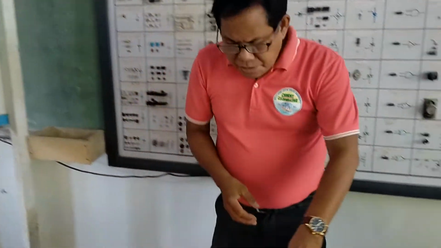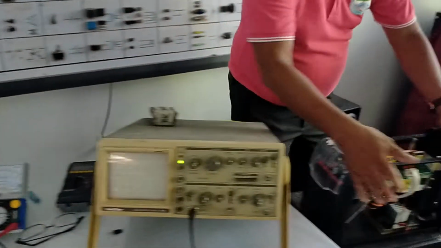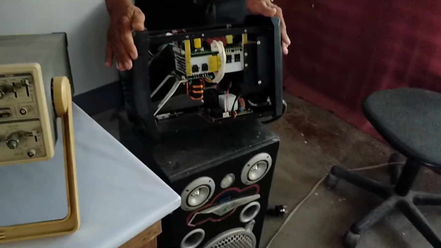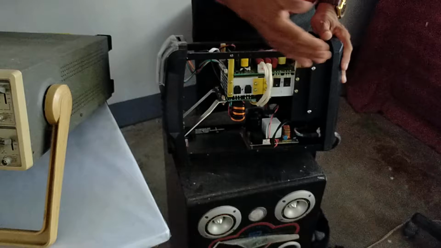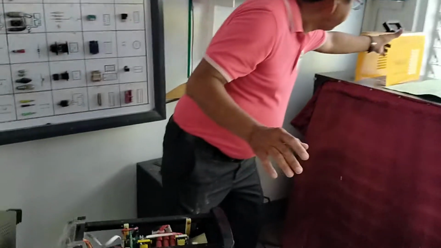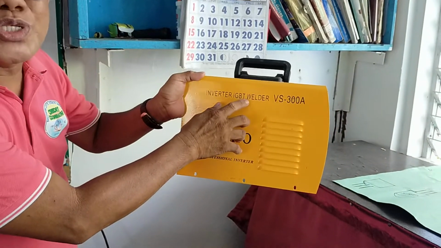Or just like this one, this electronic welding machine, Yamato brand, we call it IGBT, insulated gate bipolar transistor.